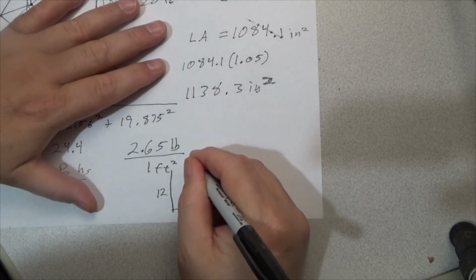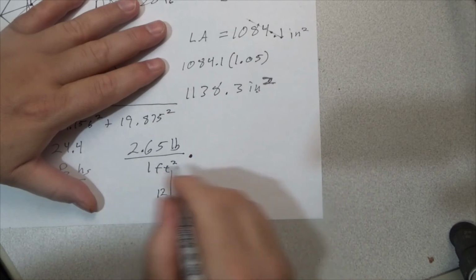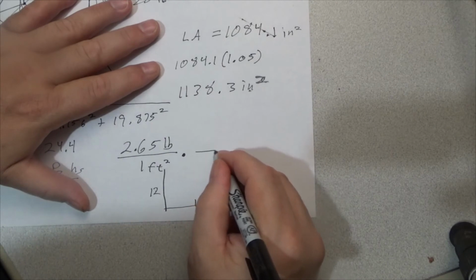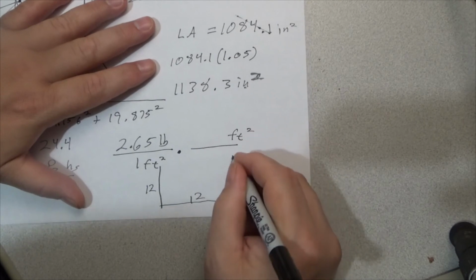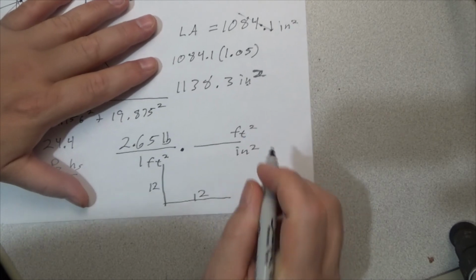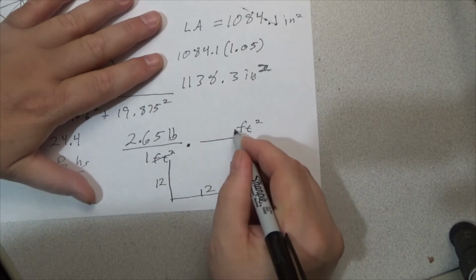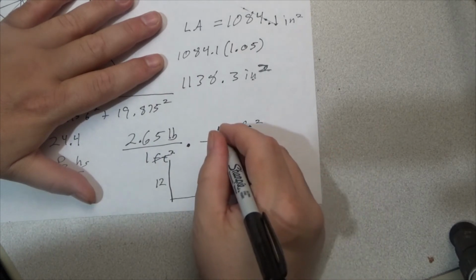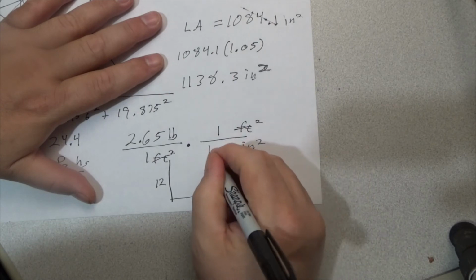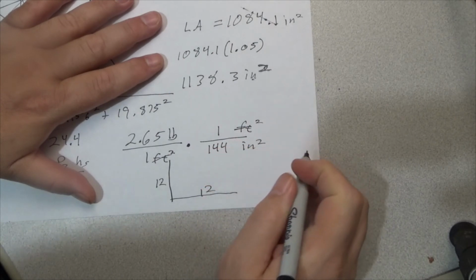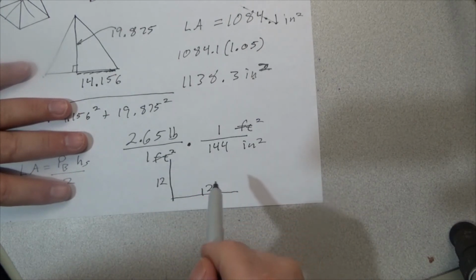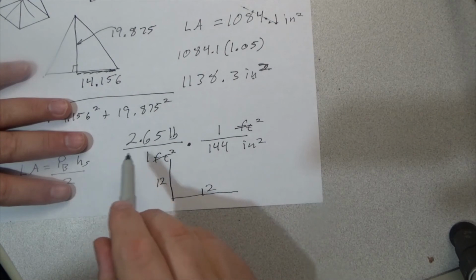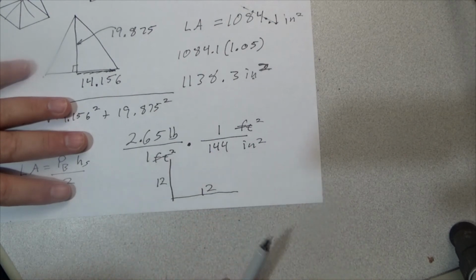So I take this and convert it. I've got feet squared here and inches squared here. The feet and the feet will cancel. So 1 square foot is 144 square inches. So what this is going to tell me is how much weight it is per square inch.